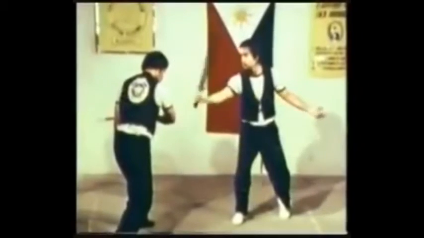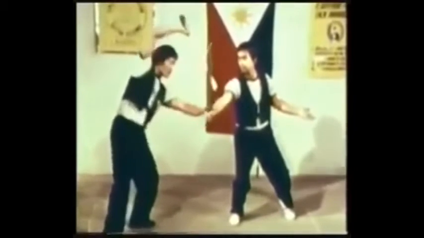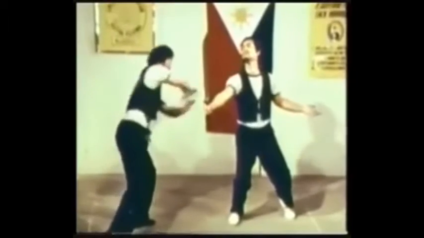Sword versus sword, angle 2. Guru Dan counters a number 2 angle with an outside deflection, and again continues with a sequence of follow-up slashes.